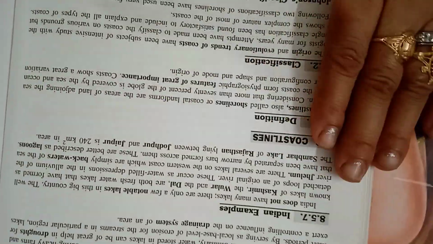Indian examples. India does not have many lakes. There are only a few notable lakes in the big country. The well-known lakes of Kashmir, the Wular and the Dal, are both freshwater lakes that have formed as a detached loop of an original river. These occur as water-filled depressions in the alluvium of the river Jhelum.